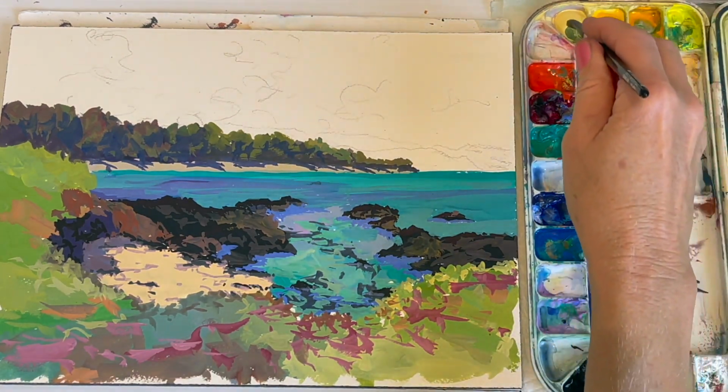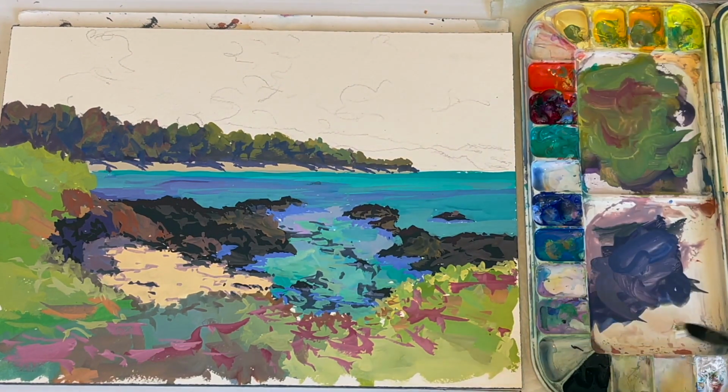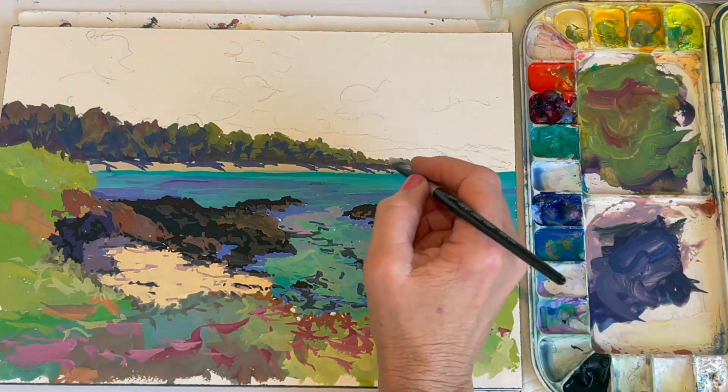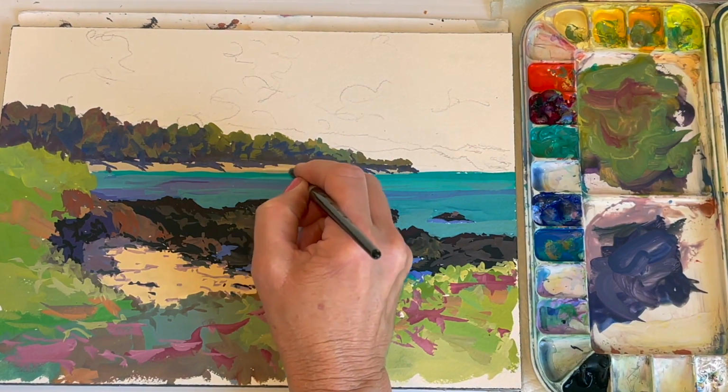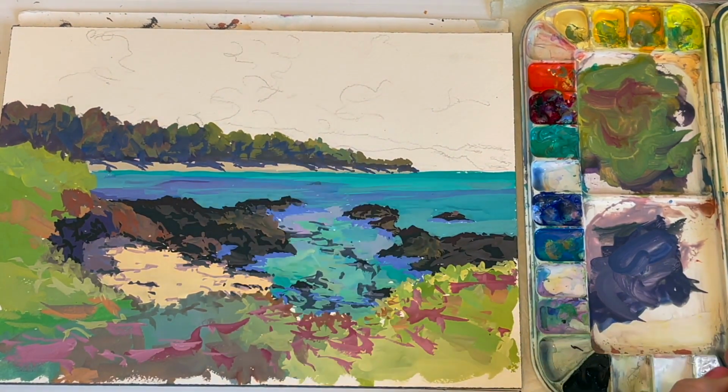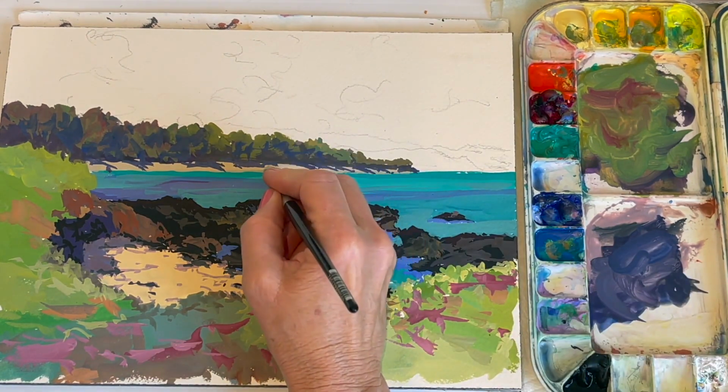Now I'm going to get Naples yellow and titanium white. I'm going to brighten the beach. So I made some semi-vertical lines with these shadows.